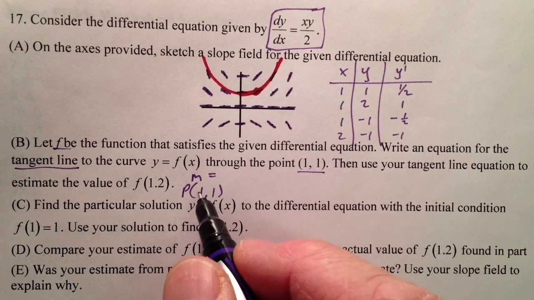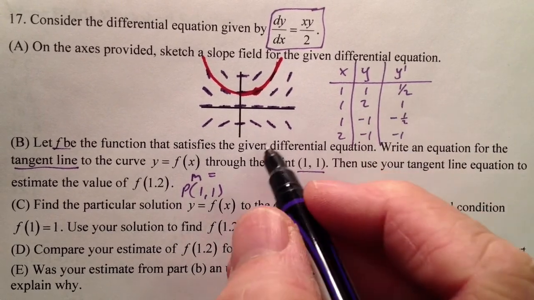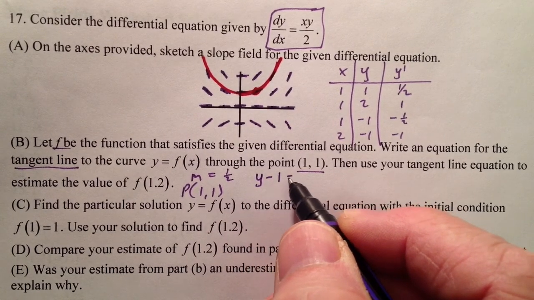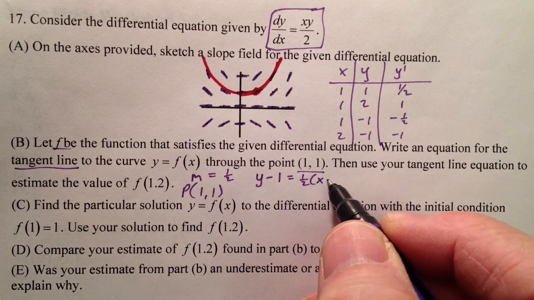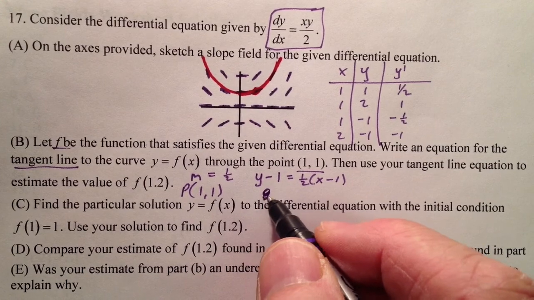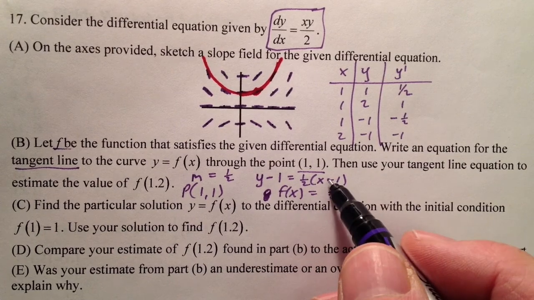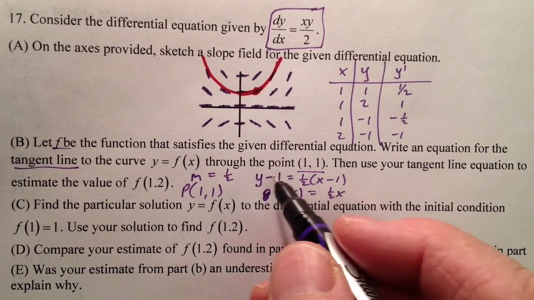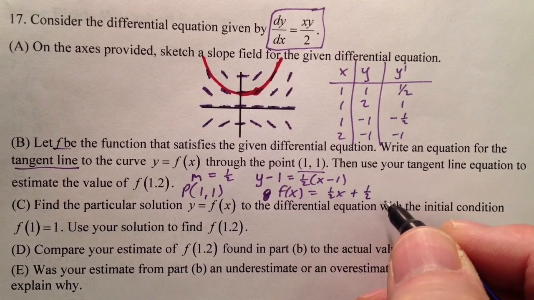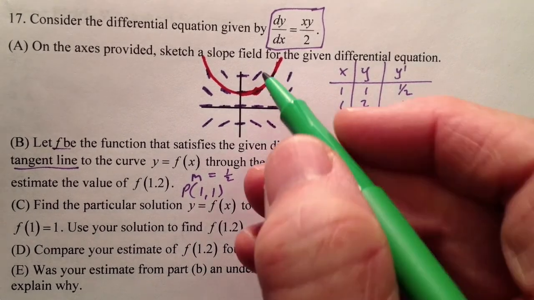And we know that at the point (1, 1), which you can kind of see there that I drew, the slope is 1/2. So we can easily come up with the equation of the tangent line. y minus 1 is equal to 1/2, which is the slope, multiplied by x minus 1. And if we let f be the function, let's let it be f of x equaling 1/2 x minus 1/2 plus 1. If we add 1 to both sides, we have minus 1/2 plus 1, which gives us plus 1/2. So we have a slope of 1/2, and we have a y-intercept of 1/2.